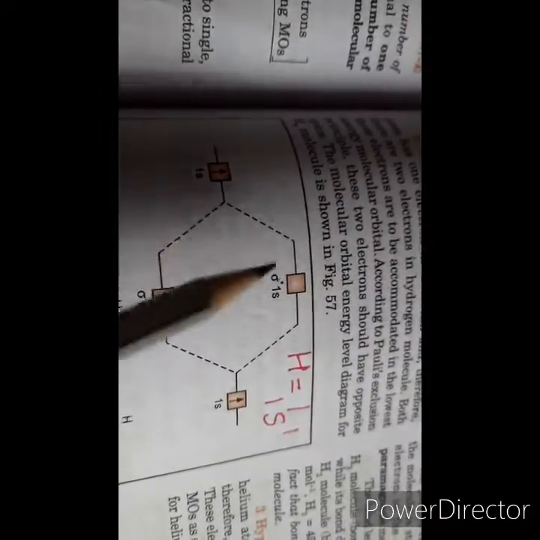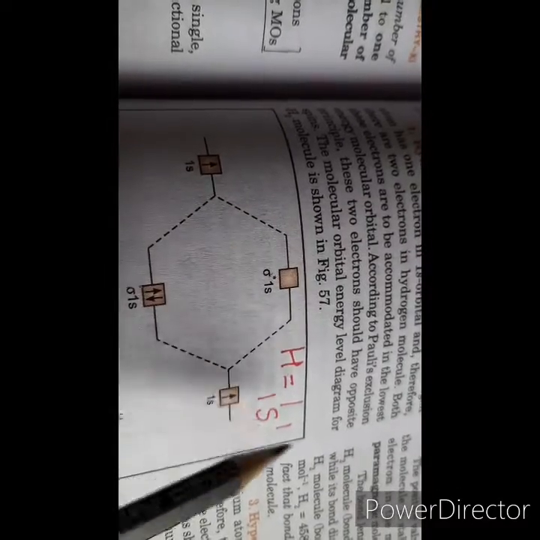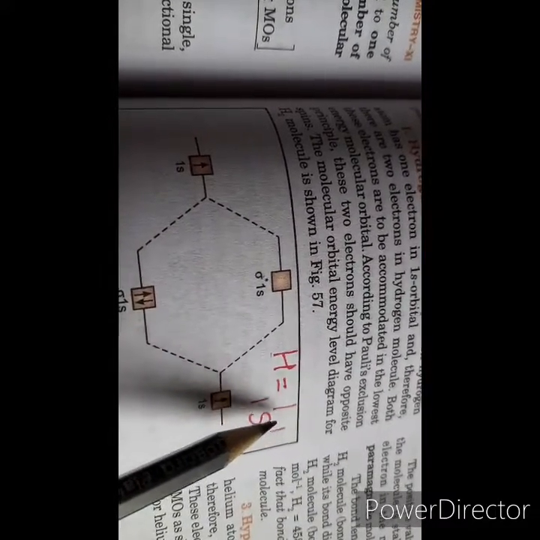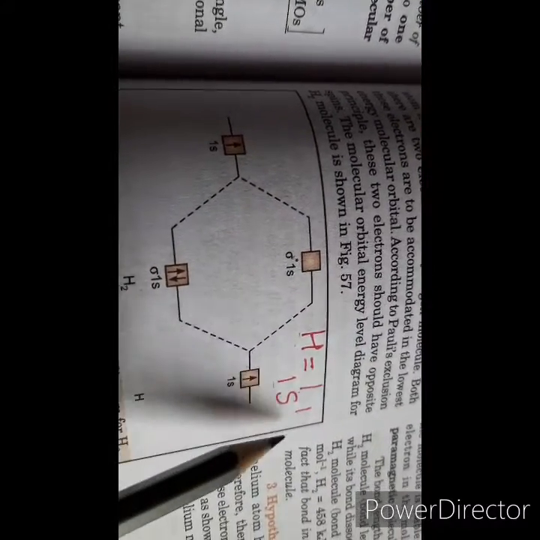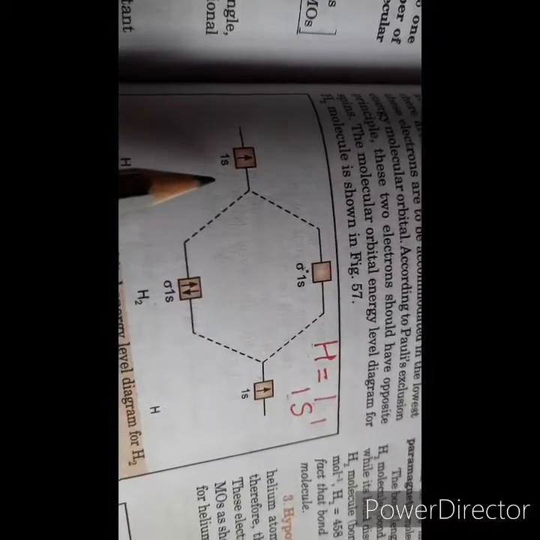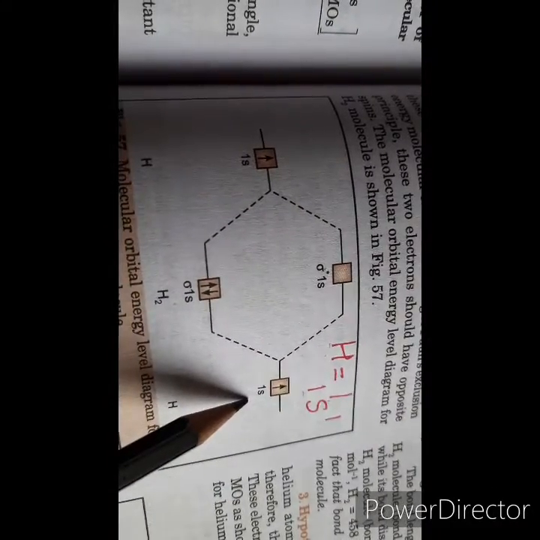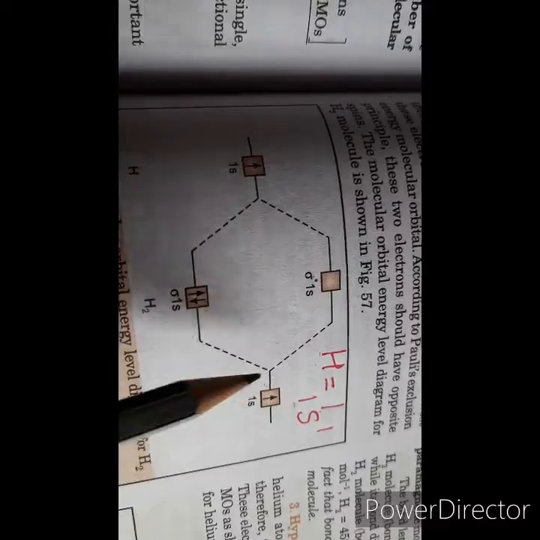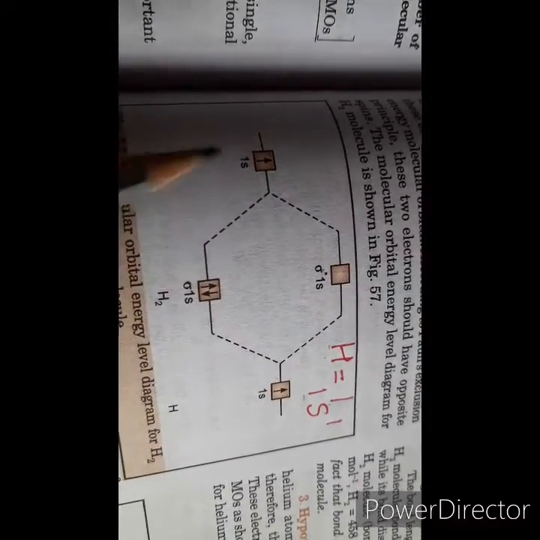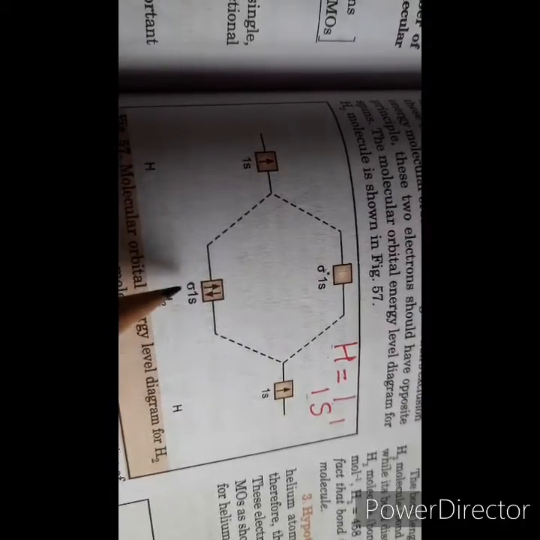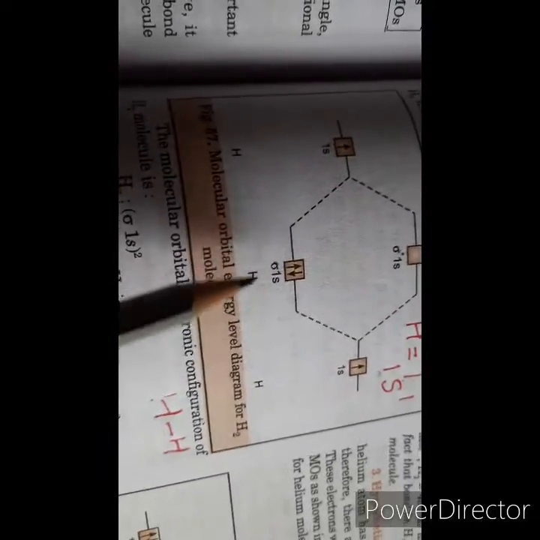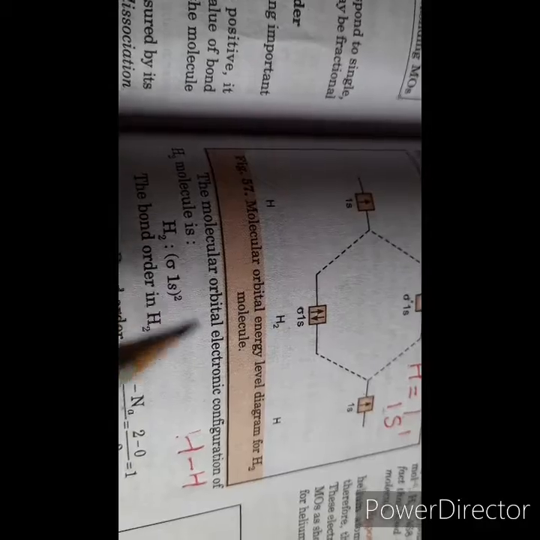See, the hydrogen molecule is made up of hydrogen, which has one electron. The atomic number of hydrogen is 1, so we write the electronic configuration as 1s1. So this is one hydrogen atom, this is another hydrogen atom, and the two atomic orbitals join to form the molecular orbital. As this is an s orbital, we have the sigma orbitals. So this is sigma 1s. We can write the electronic configuration. So the molecular orbital electronic configuration is sigma 1s2.